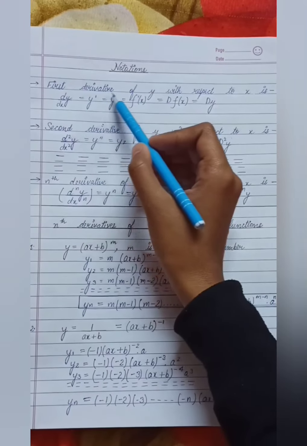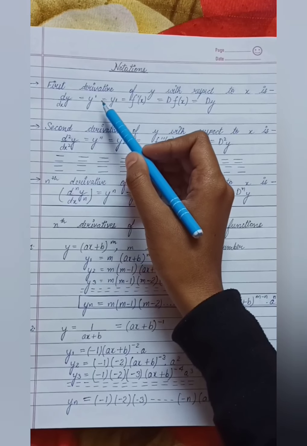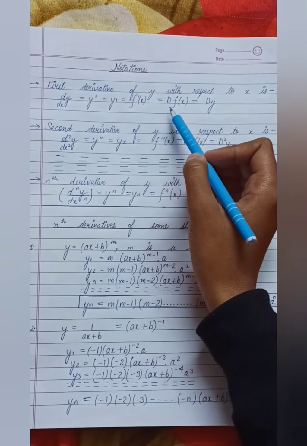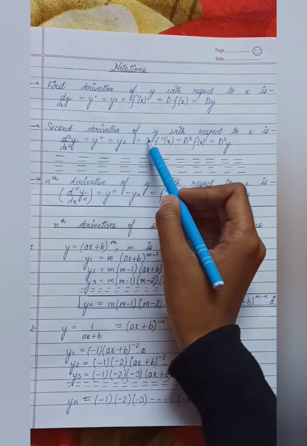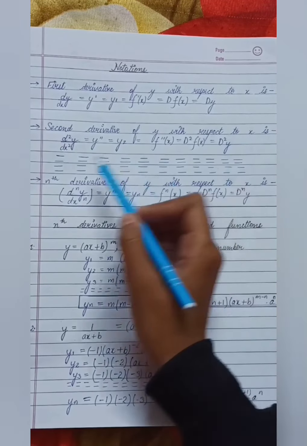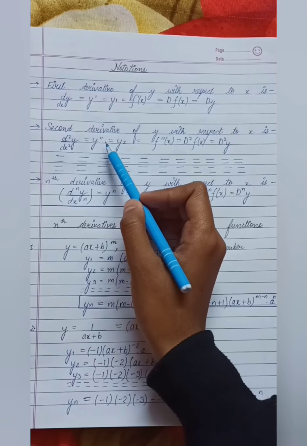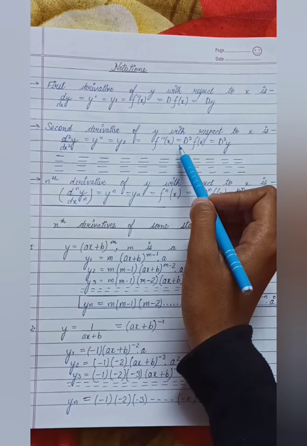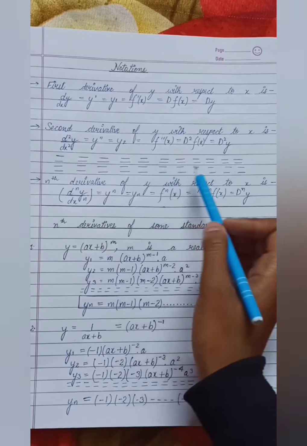So, the first derivative of y with respect to x is dy by dx or y dash or y1, which is represented as f dash x or d f x or simply dy. Now, the second derivative of y with respect to x is d2y upon dx square, which equals y double dash or y2, which is equal to f double dash x or d square f x or simply d square y, and so on.